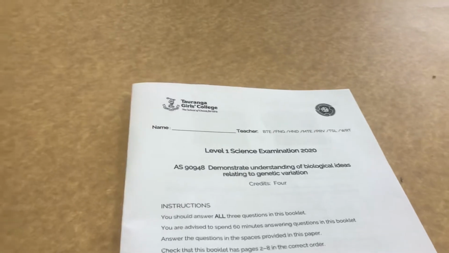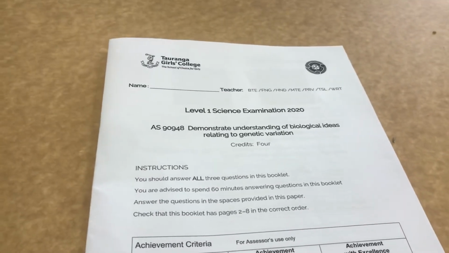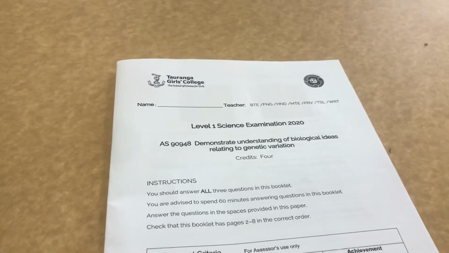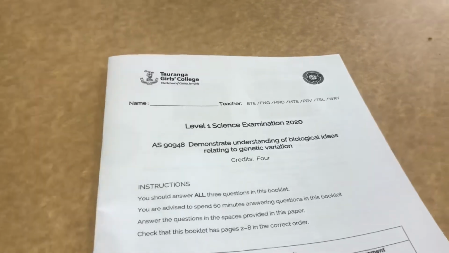If you're from another school, don't gleefully expect this to enable you to cheat in your own school exams because our examination is written just for our school. But feel free to use it as revision.